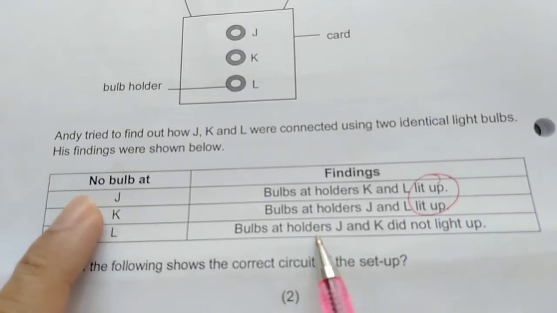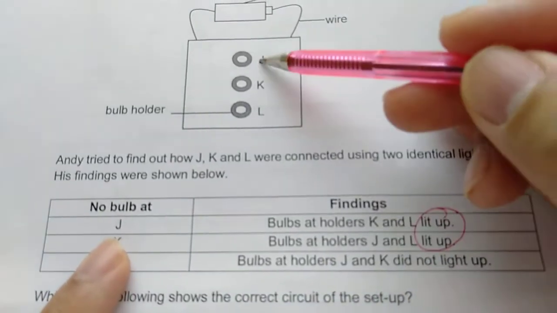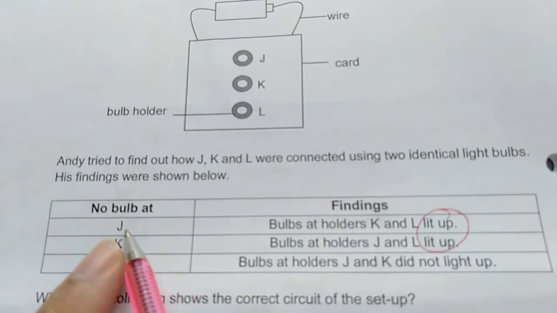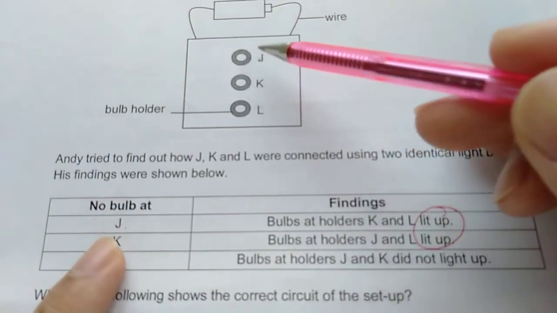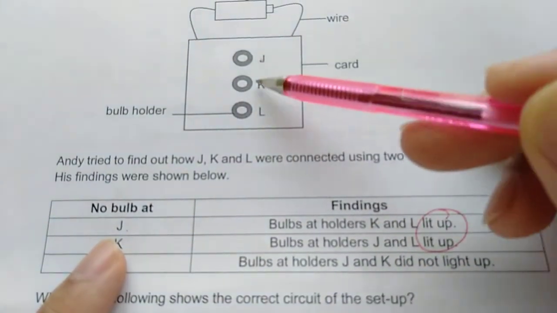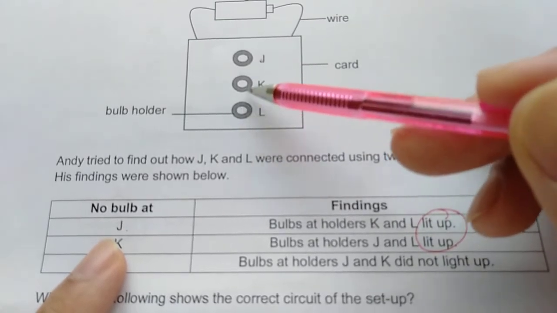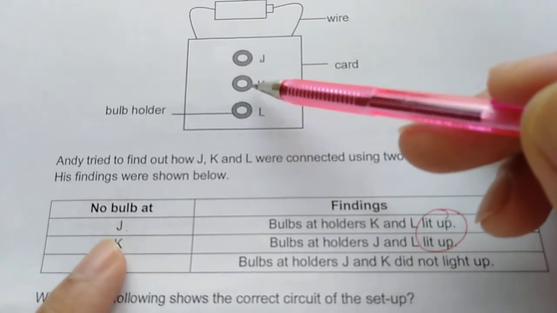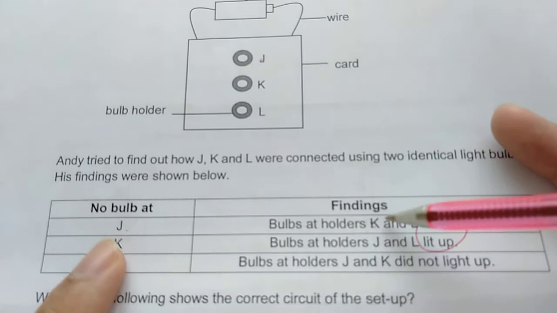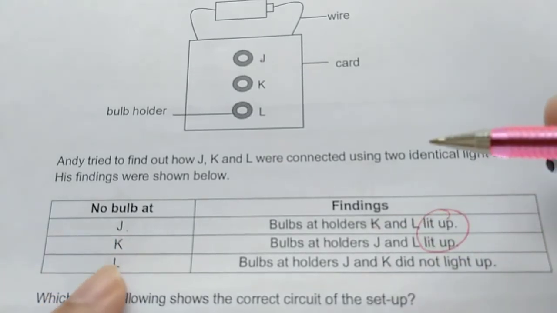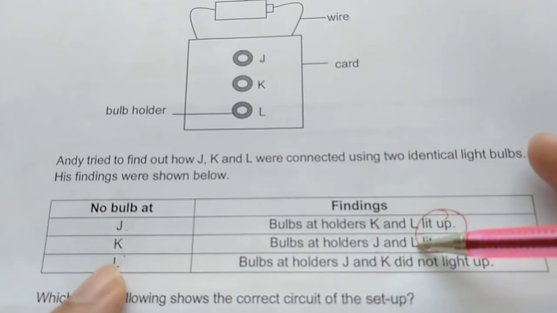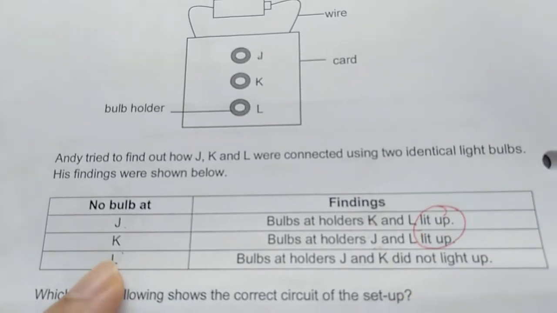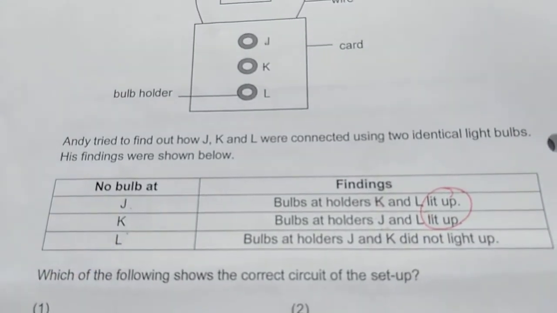When no bulb was at J, which means there's a gap. When they remove the bulb from J, that means J is a gap. When there's a gap, K and L can still light up. So which means the wires are connected definitely to K and L. So when there's no bulb at K, J and L can light up. So I look at these 2 clues first.